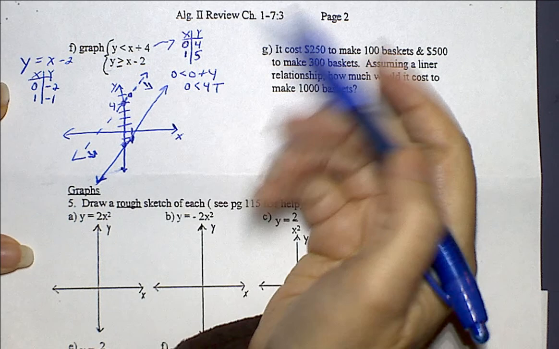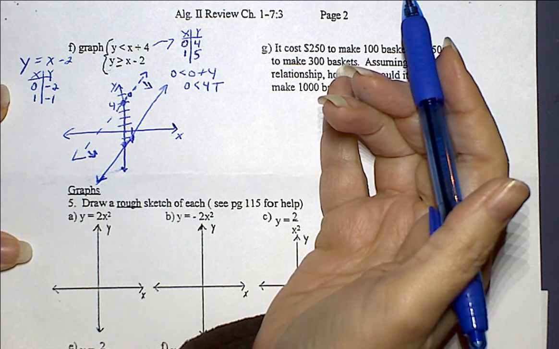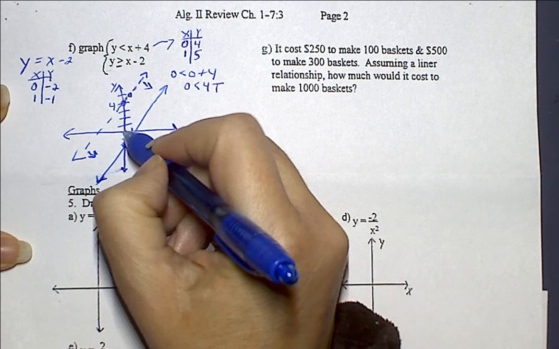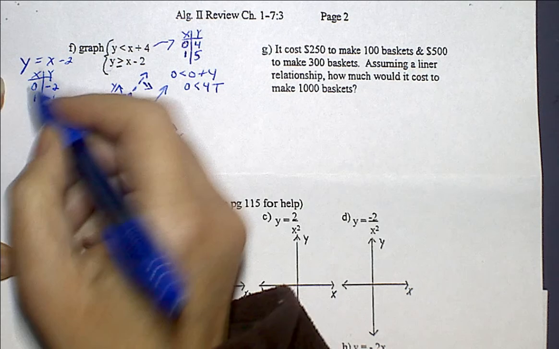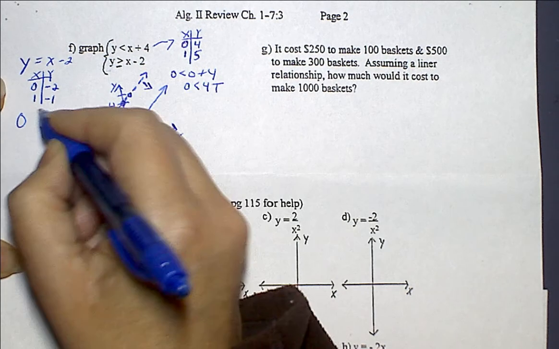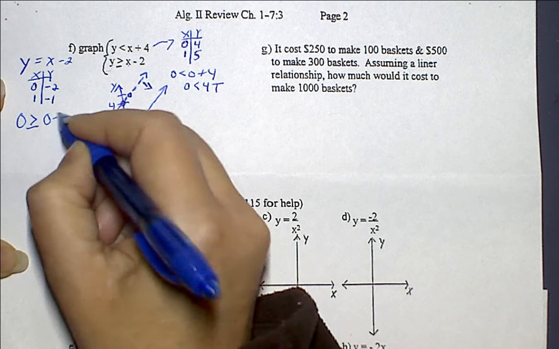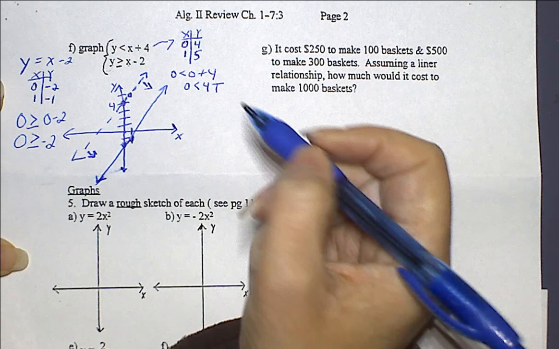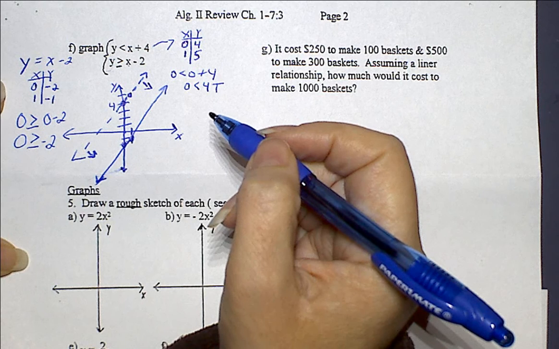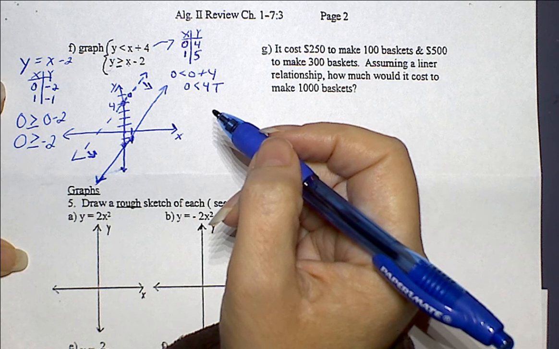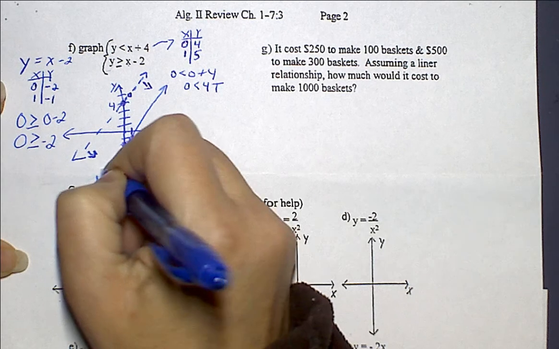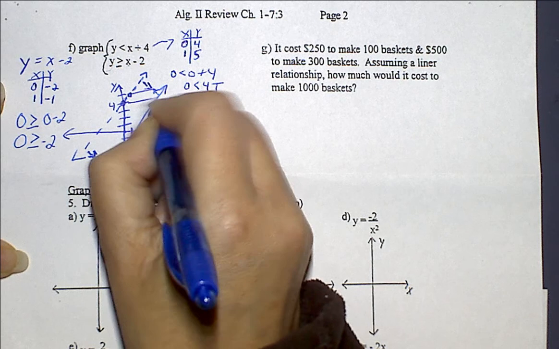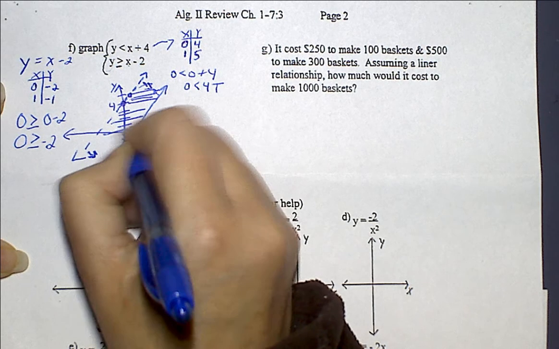And what point is not on the line? Again, 0, 0 is not on the line. You could pick any point, remember, but I'm going to always pick 0, 0 because I feel it's easiest. So we have 0 is greater than or equal to 0 minus 2, so 0 is greater than or equal to negative 2. Is that true? Yes, it's true. So that means I'm shading this way. So that's what they have in common right here, right? So this is where we shade, between the two graphs.